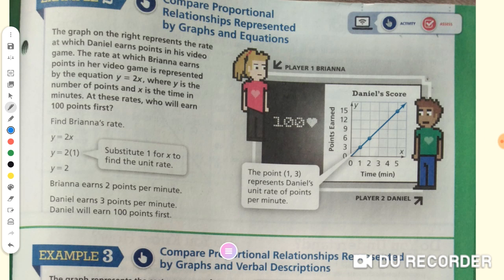The graph here belongs to Daniel's score. He earns points on the y-axis, in minutes on the x-axis. To calculate how many points he earned, we will see the constant of proportionality, m equals y over x.